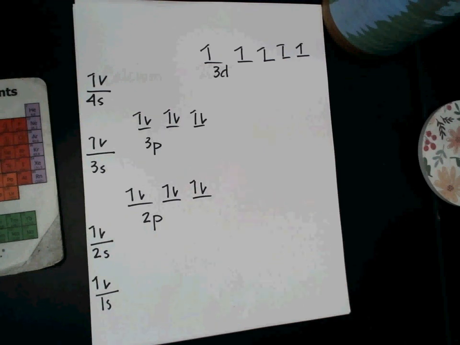Be good if I figured out what element it is. I got my glasses.